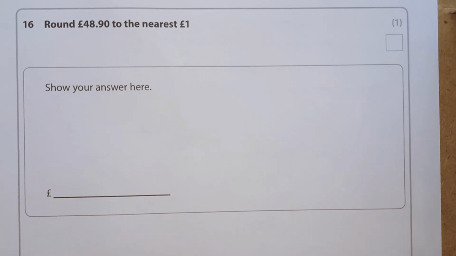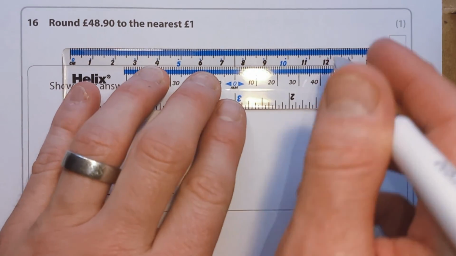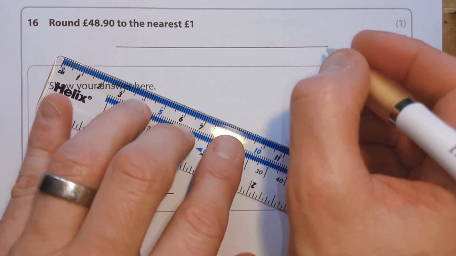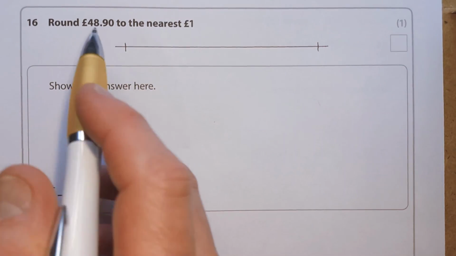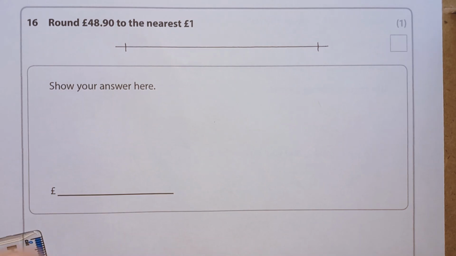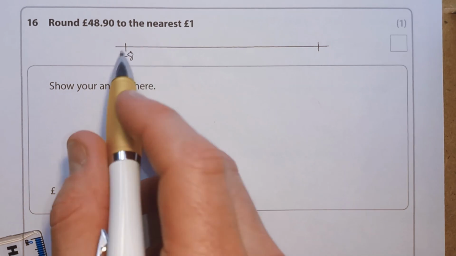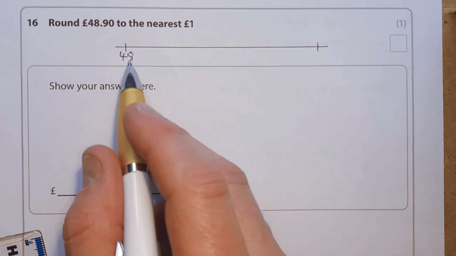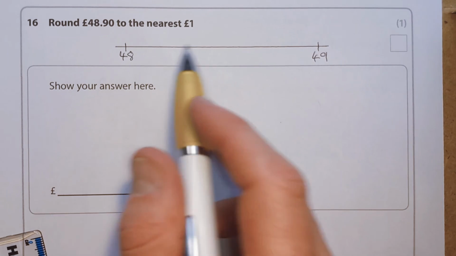And finally, question 16. Round £48.90 to the nearest £1. Another rounding question, so I'm going to do another little number line. And think, nearest pound is like nearest whole number. So what whole numbers is this in between? Well, if we just took the 90 off, it would be 48. So 48 would be down here, but it's more than that, so it's going to be after 48. Well, what would £1 more than 48 be? That would be 49.